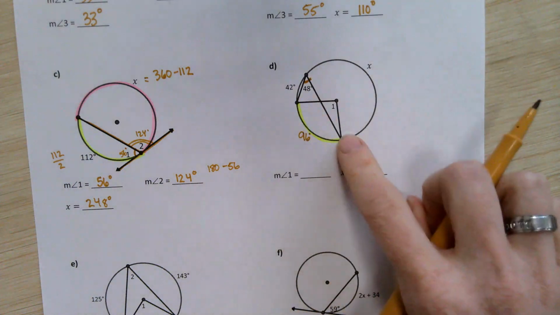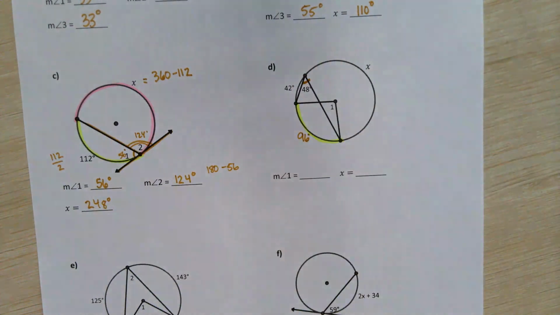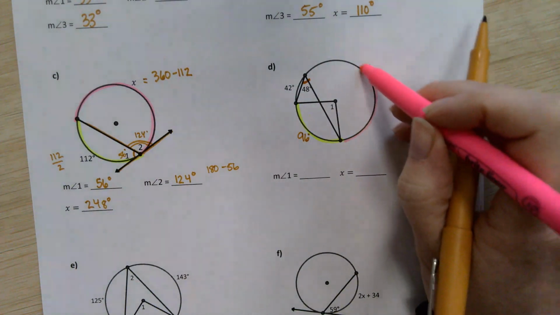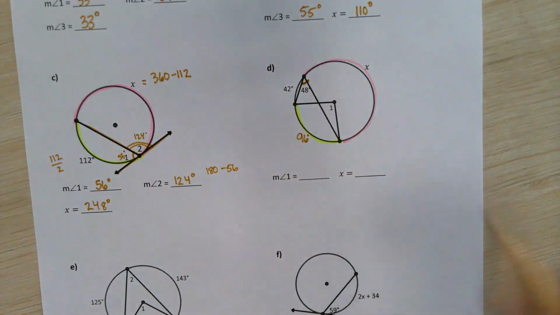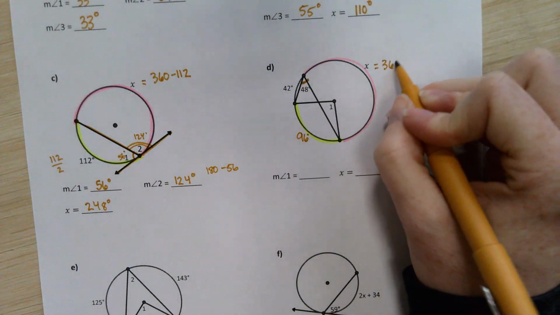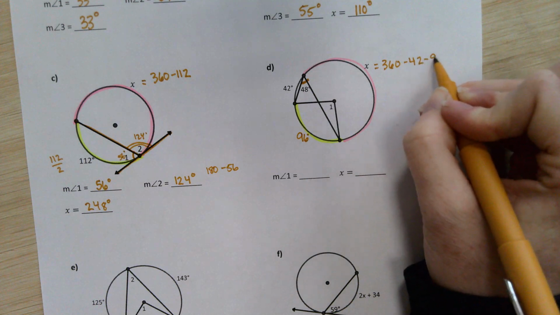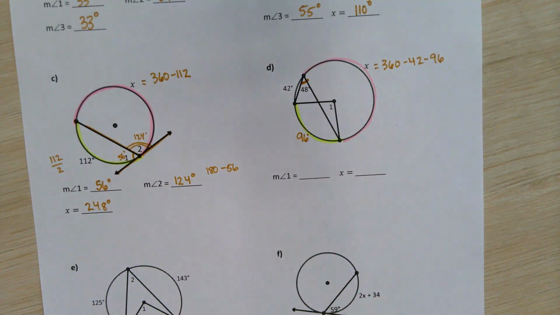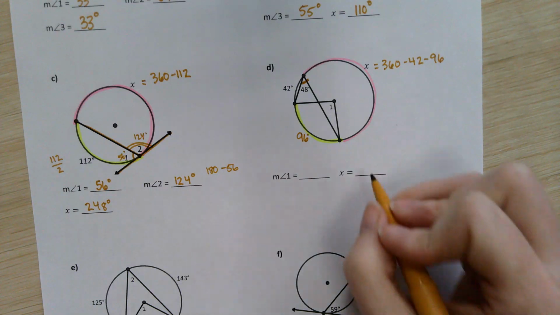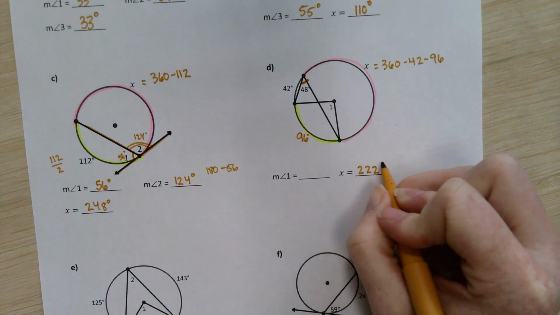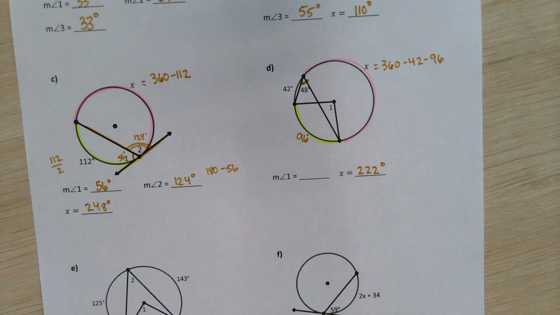And now, if I'm looking at the x, that would just be the rest of the circle. So we can find that by doing 360 minus the 2 arcs we have available. 360 minus 42 that was already there, and then minus the 96 that we came up with. 222 degrees for that x.